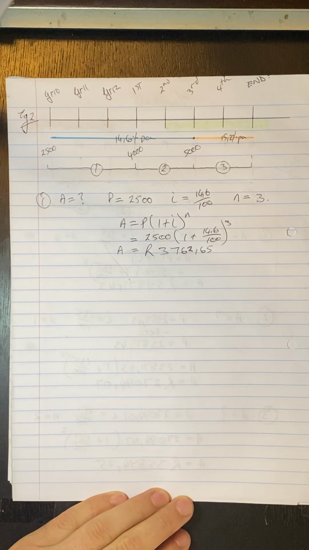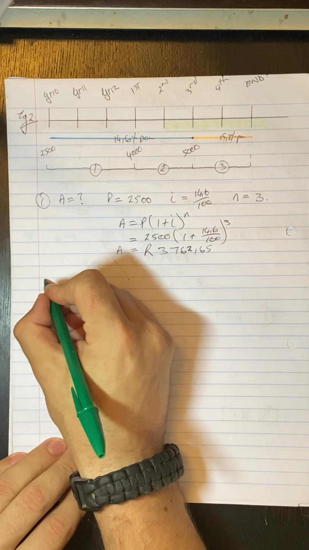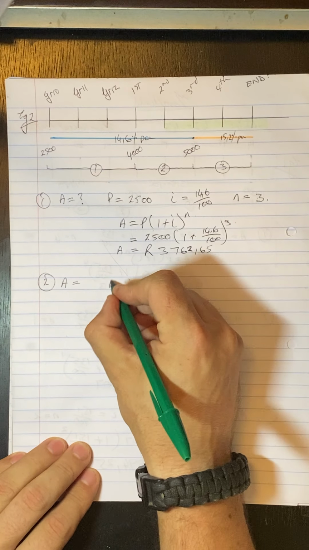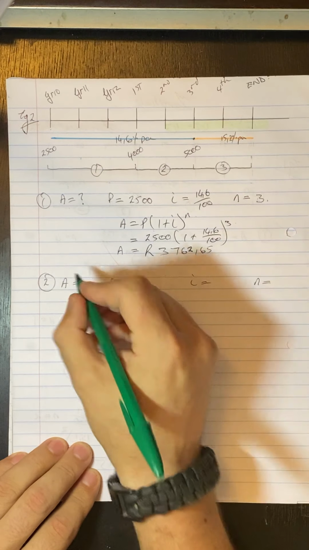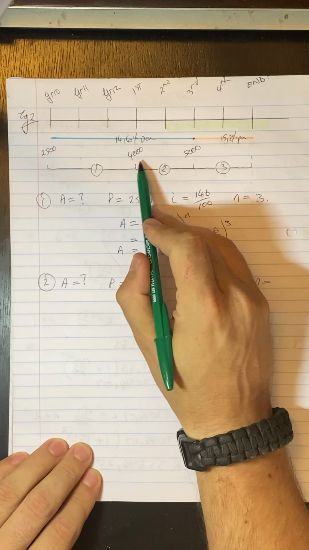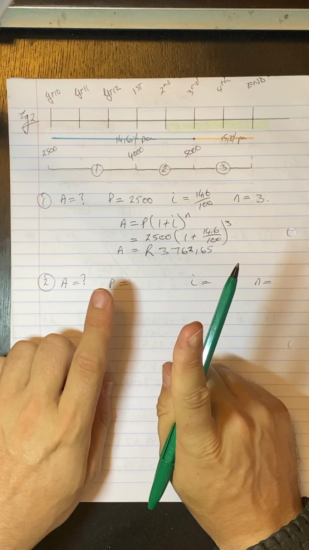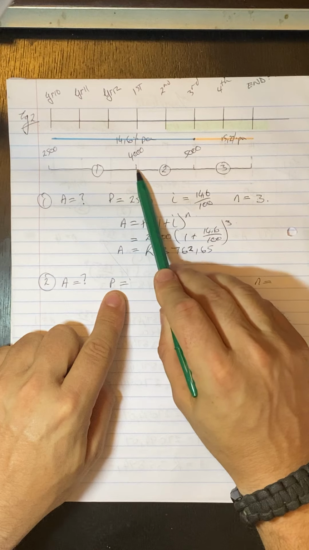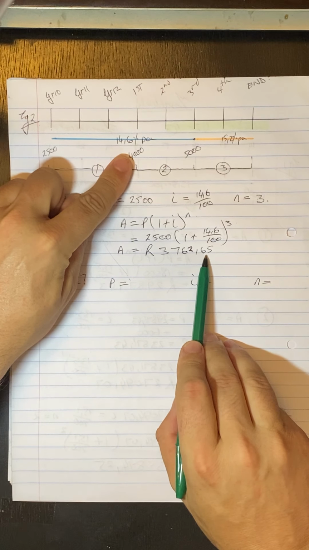Now I'm going to look at event 2. We want to find out what our accumulated amount is at the end of this event 2. Now, here is where it gets tricky. From here to here, we had in the bank account this 3,762 Rand and 65 cents.